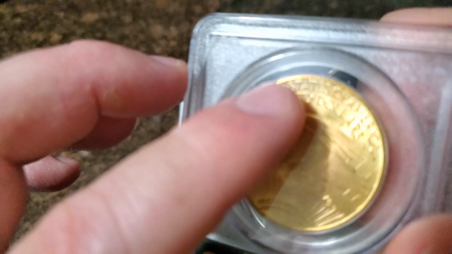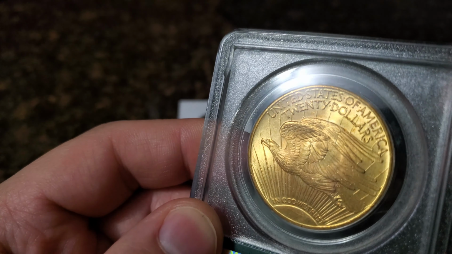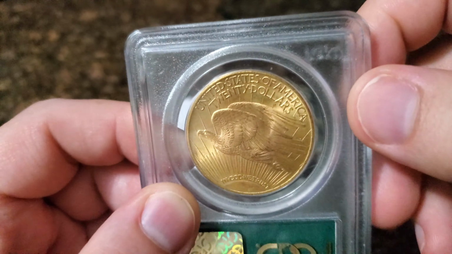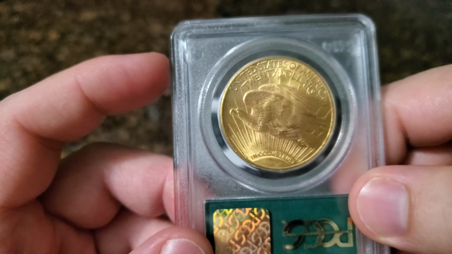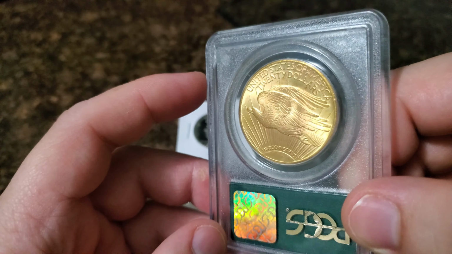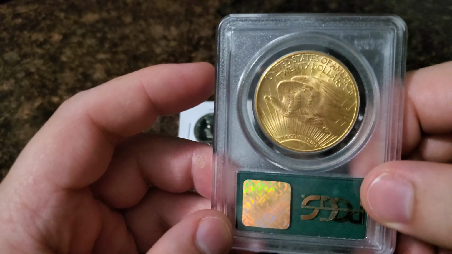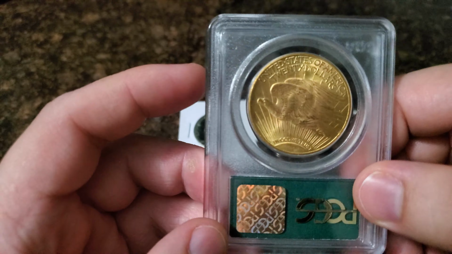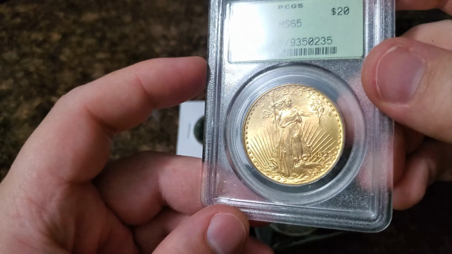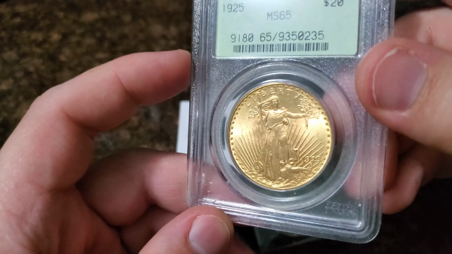As you can see here, there's a little scratch there, and that would be considered a bag mark. Cartwheel is the effect usually you get on uncirculated coins. As you can see here, there is a cartwheel effect on the reverse and obverse.